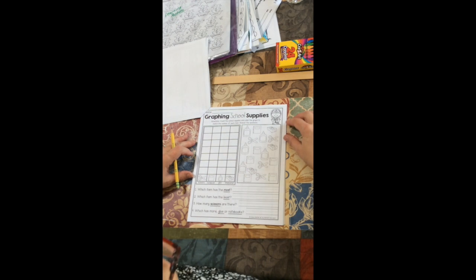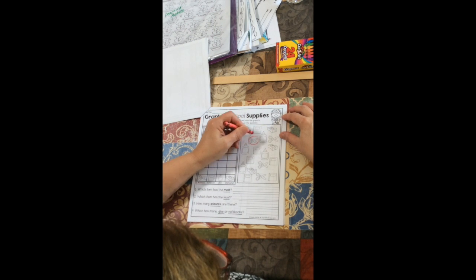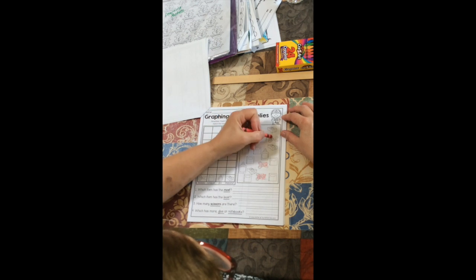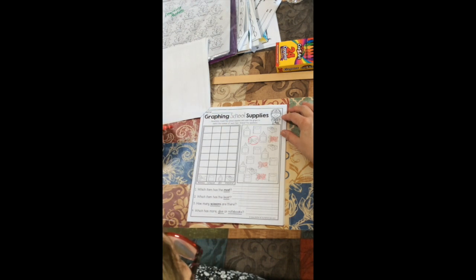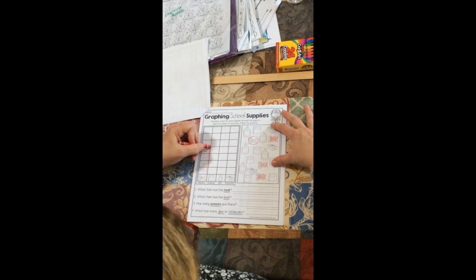Okay, we're going to be graphing our school supplies. So what I suggest is we're going to pick a color. So I'm going to do scissors in red. I'm going to circle all the scissors in red, or you can color them. Coloring is faster, I think, so I'm going to do red. So I have 1, 2, 3, 4. I'm going to color the box. 4 boxes for scissors. I'm making a graph. Remember, this is called a bar graph.